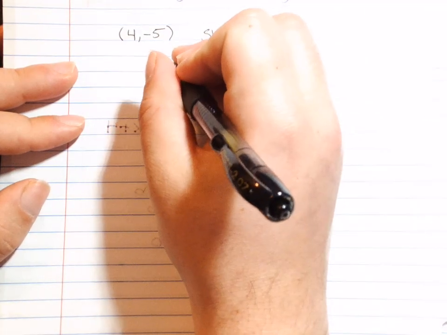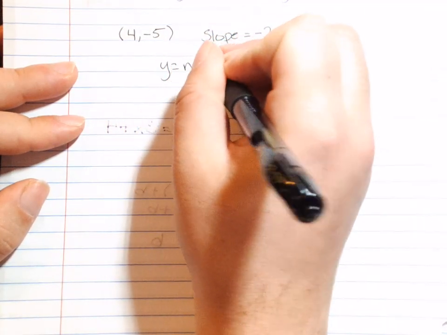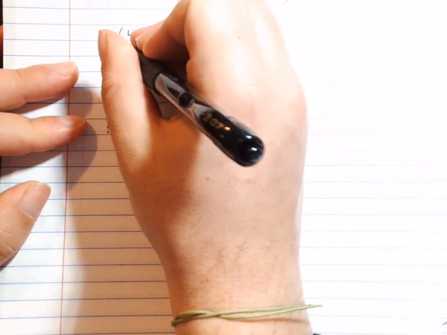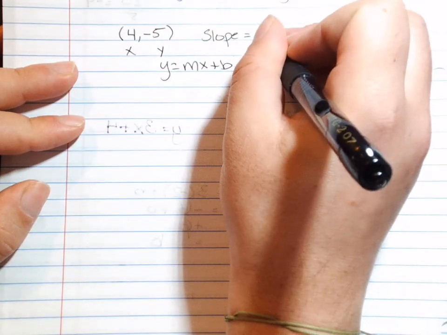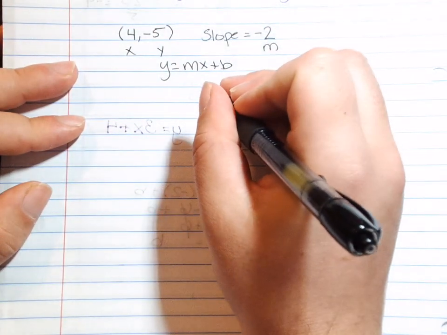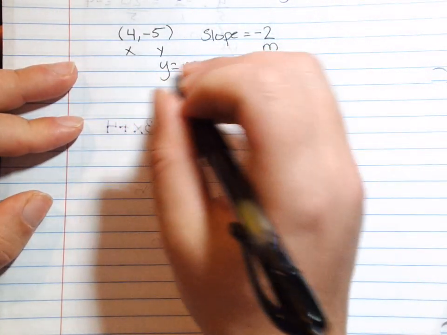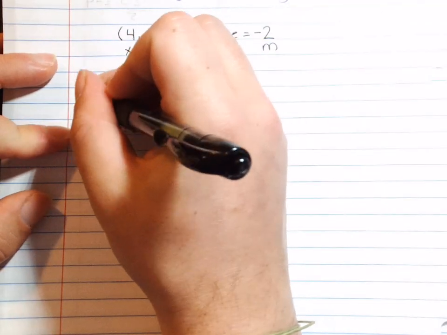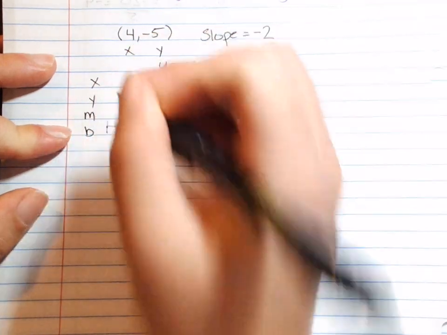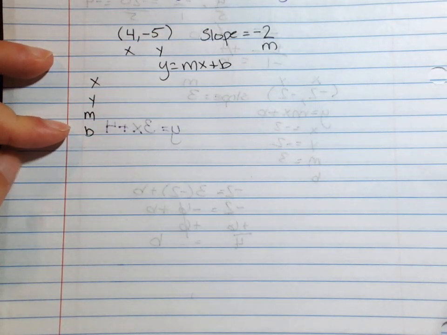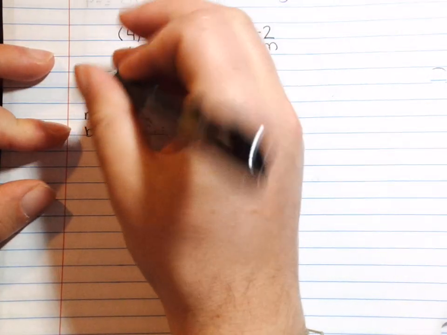I'm going to say y equals mx plus b, x, y, m. I'm going to write down my variables, x, y, m, and b. And I'm just doing this for the organizational piece. It's not required. I do it to organize. And so if you're struggling, you should also do this to organize your thoughts.